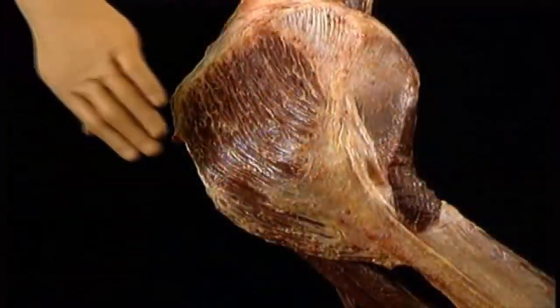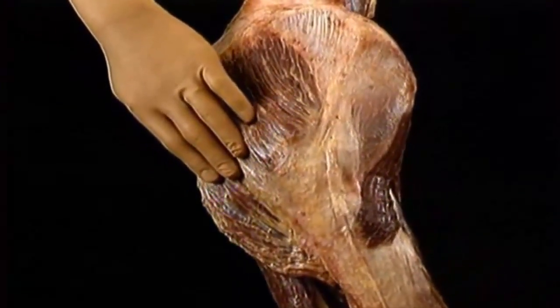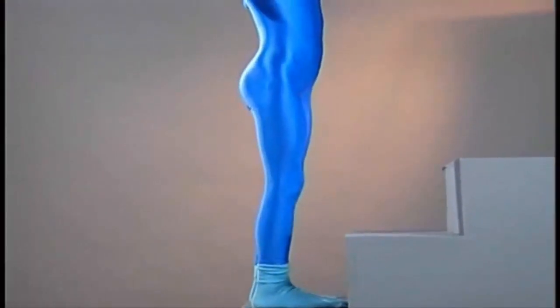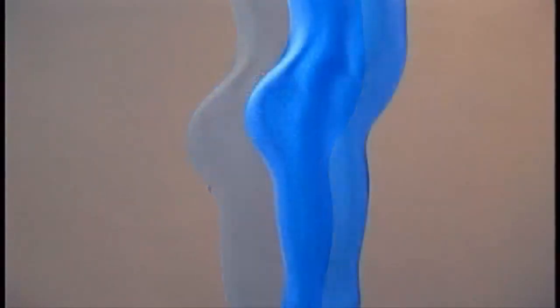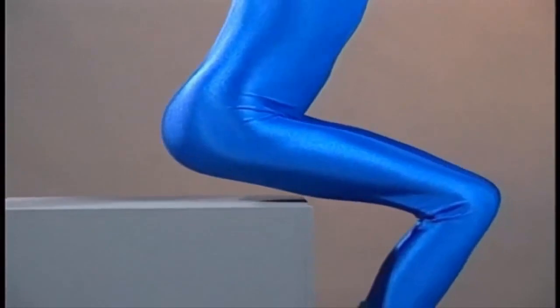Gluteus maximus isn't used in the gentle action of normal walking. It comes into play when a powerful action is needed, especially an action that opposes the force of gravity. The action of gluteus maximus extends the hip from a position of full flexion, as in climbing stairs or rising from a squatting or sitting position. The same action, balanced against the force of gravity, controls the rate of hip flexion as we sit down.